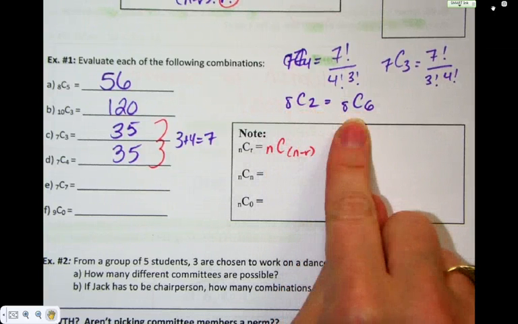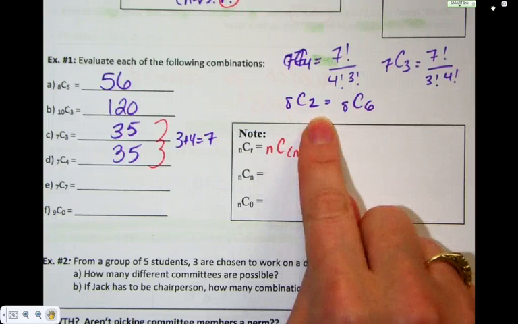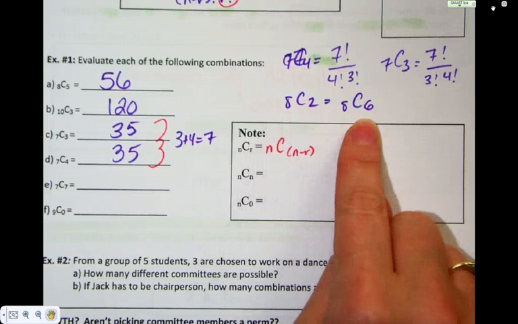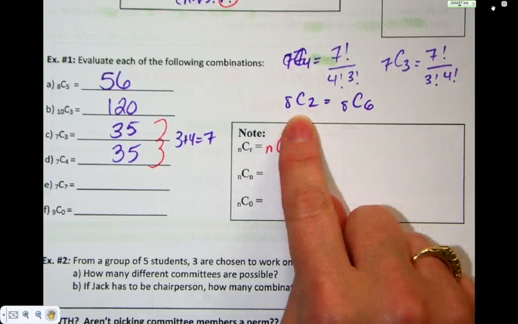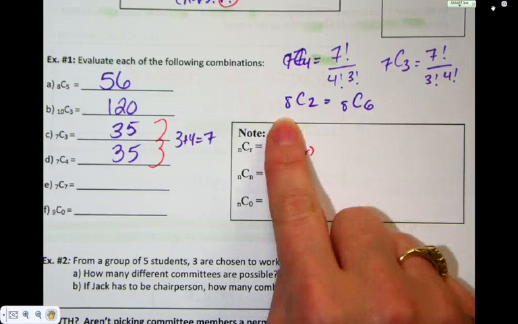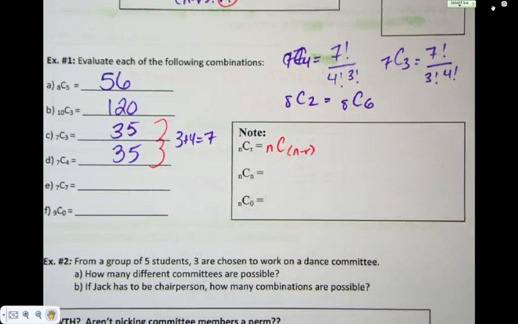8C1 is the same as 8C7. 8C3 is going to be the same as 8C5. What if I did 9C1, it is the same as 9C8. What if I did 100C2, it would be the same as? That's going to become important tomorrow when we look at binomial theorem.